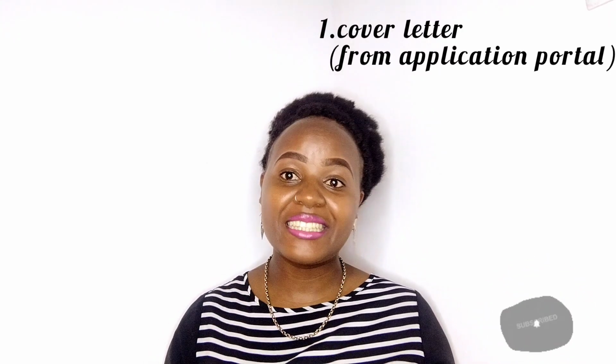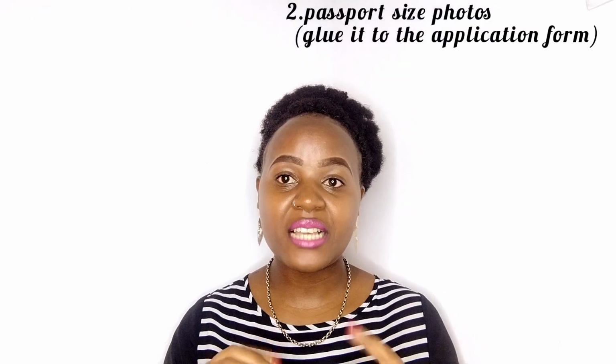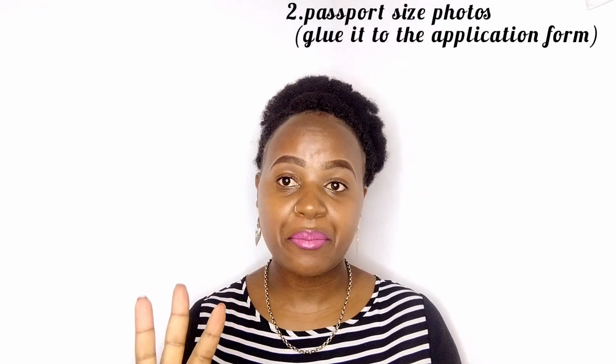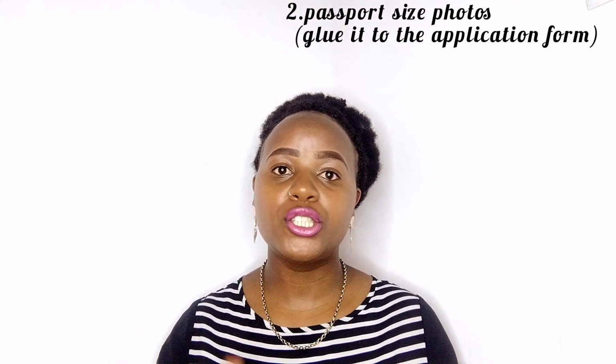So the documents that you will need, number one will be the cover letter, and you will get the cover letter from the application portal. So make sure you get the cover letter from the application portal. Number two, a passport size photo which is not older than 3 months. It should, of course, be according to the required measurements.